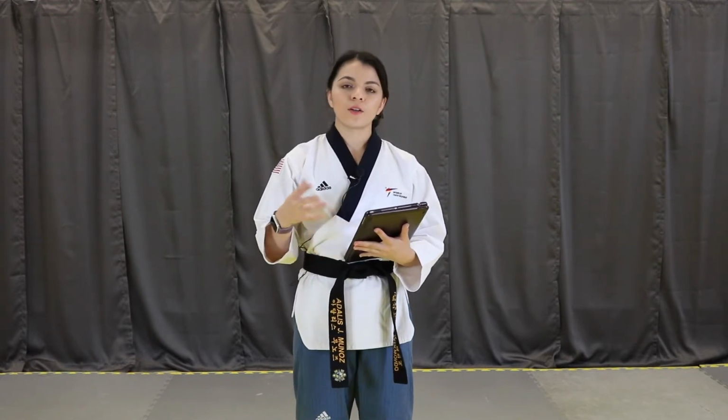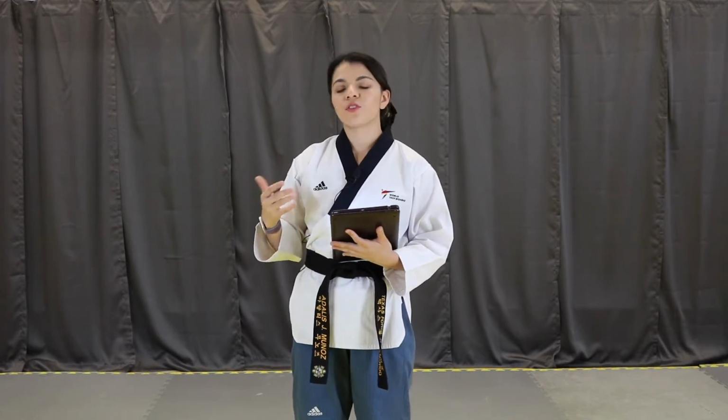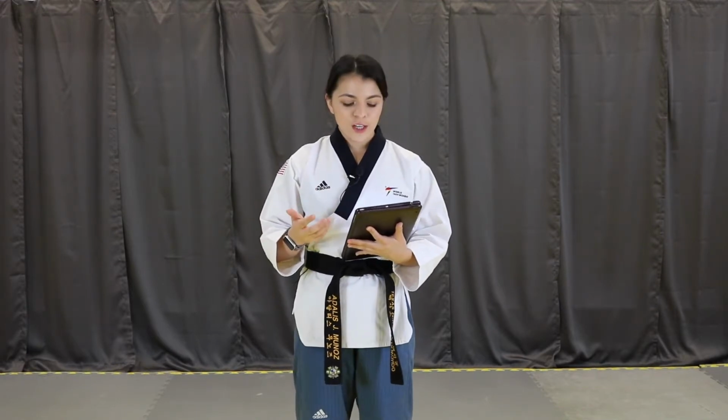In Freestyle Poomsae, there are 5 requirements that create your technical score, plus your Poomsae, which is your 6th requirement. Your 5 requirements must be completed in order. However, you can add extras in the beginning just to make your presentation a little bit higher, but we'll get to that later.